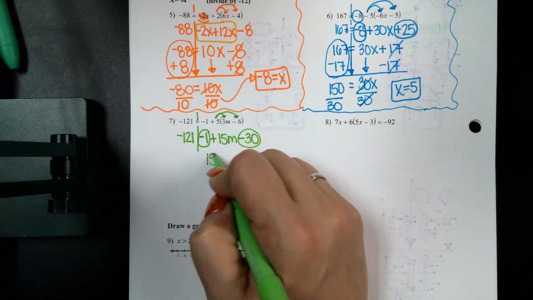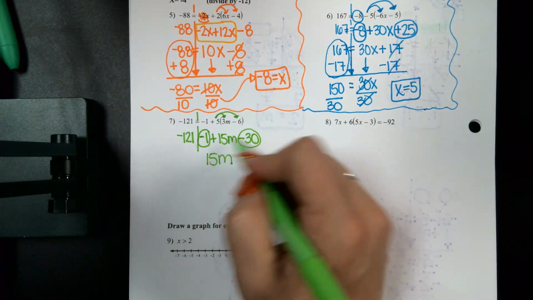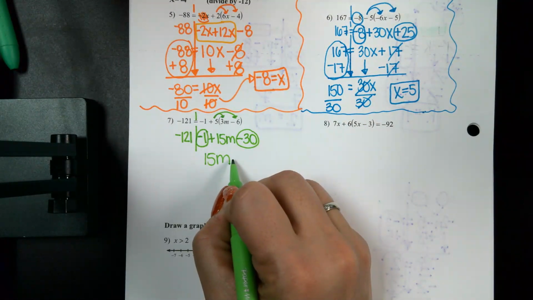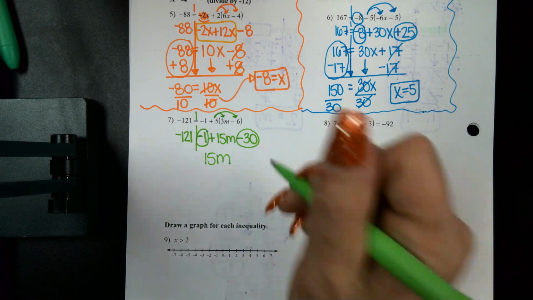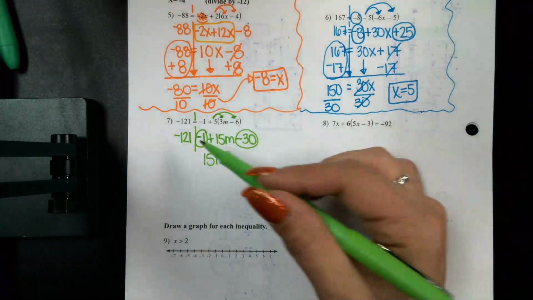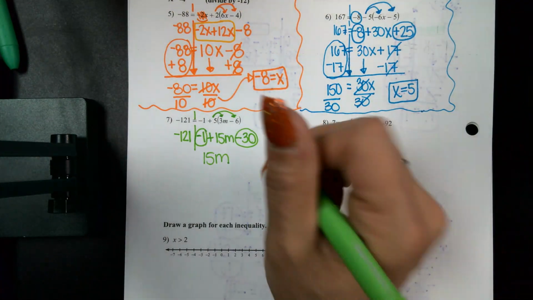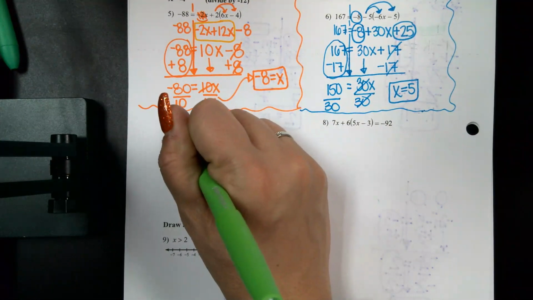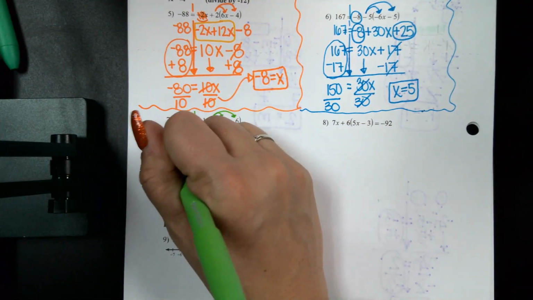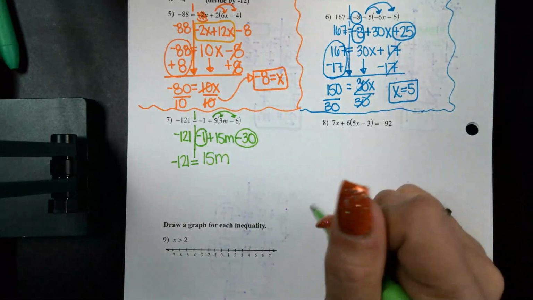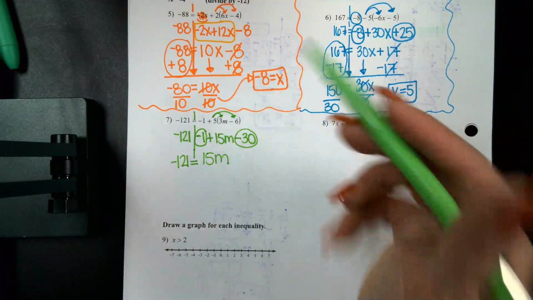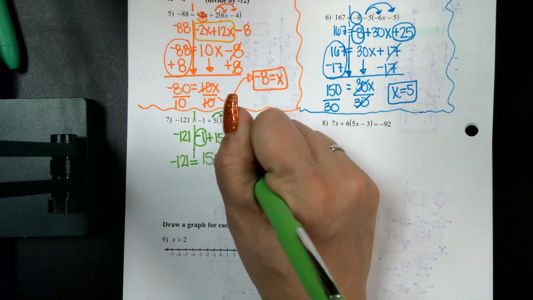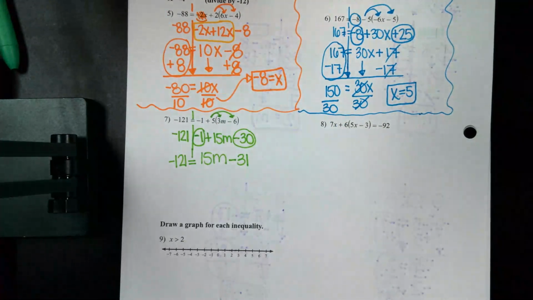So I'm going to leave the 15m alone, and what do those two make? They're both negative. Hey guys, if I have one negative and 30 more negatives, I have a total of how many negatives? -31.